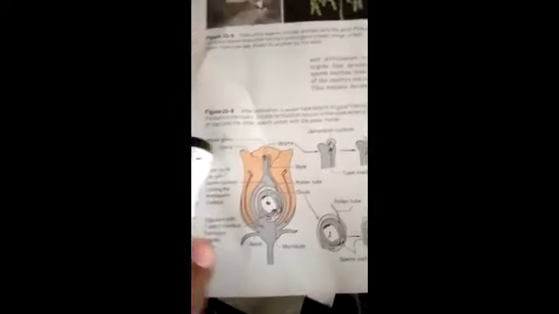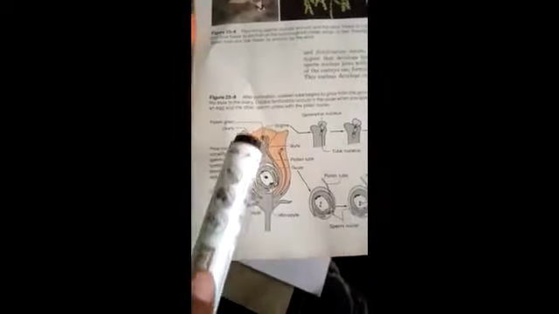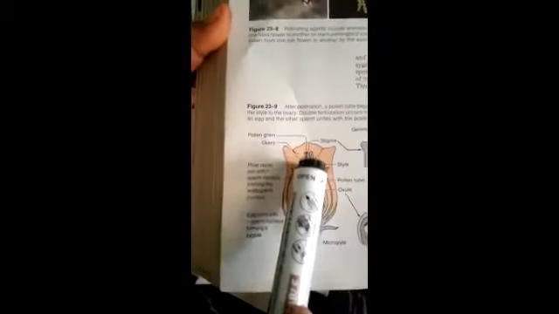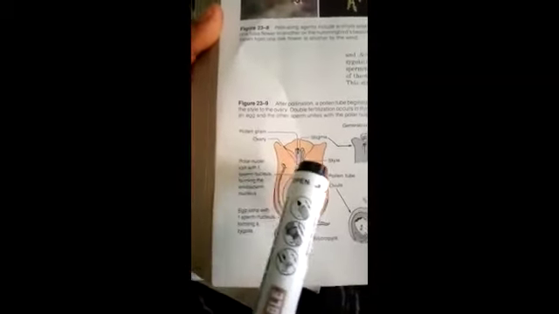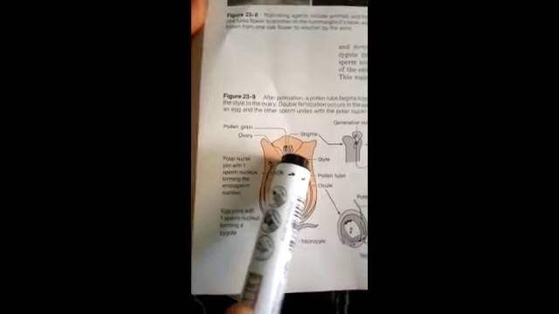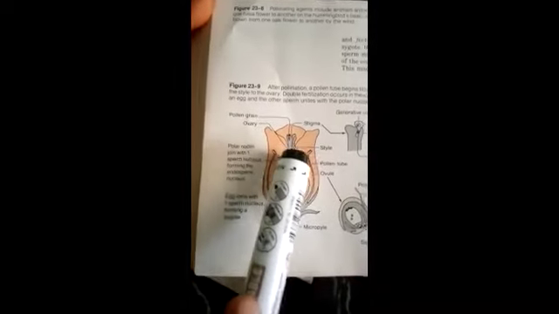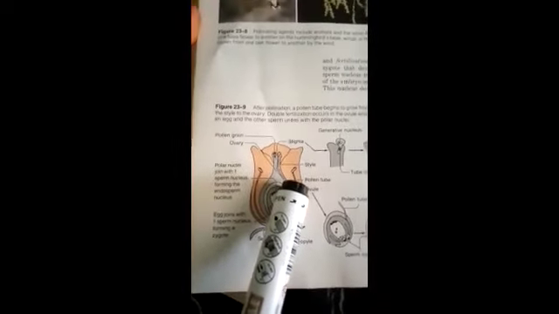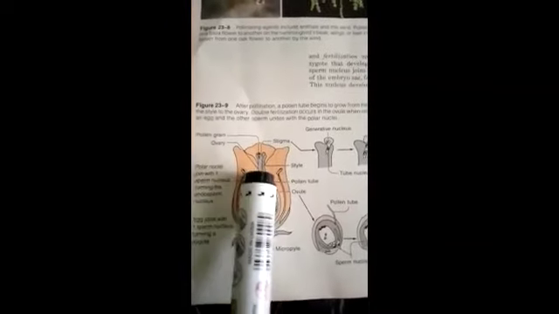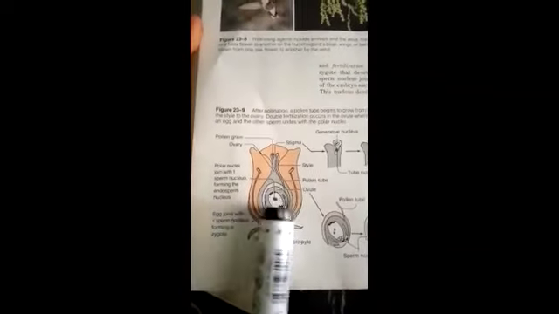Then you can see a good story of what is happening. Pollen grain has fallen on this stigma. It will absorb water, and as it goes down this pollen tube, the pollen grain will divide into two nuclei: a generative nucleus and a tube nucleus.